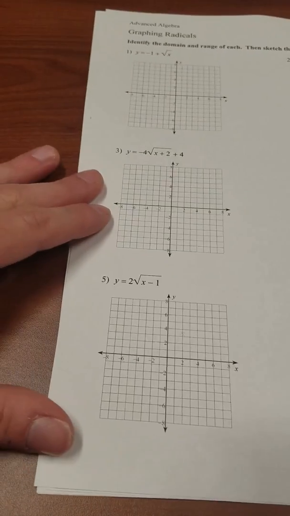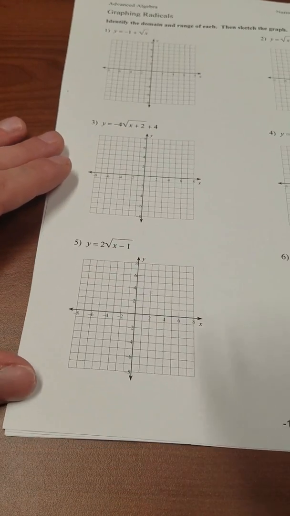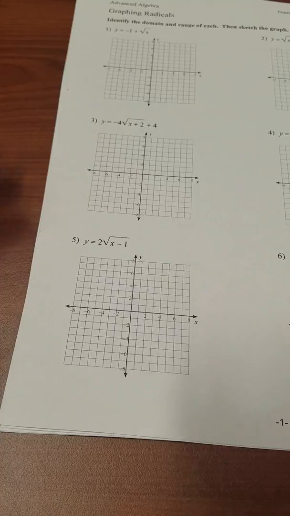Let's look at another problem. Let's look at 2 times the square root of x minus 1. Again, hit pause. I want you to find the starting value on your own this time. So find the starting value of this.